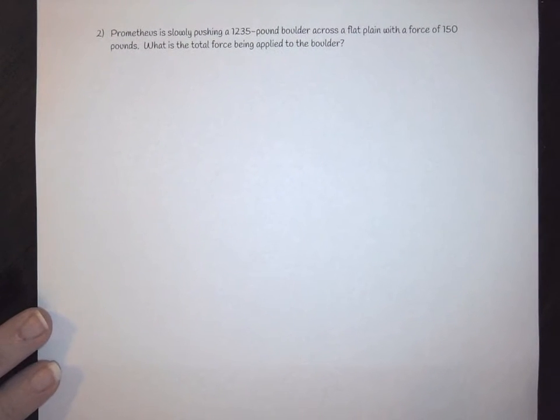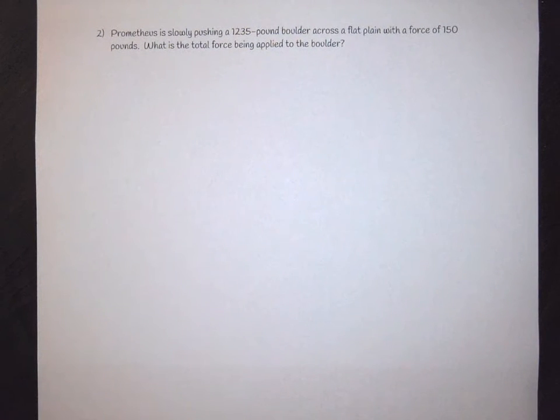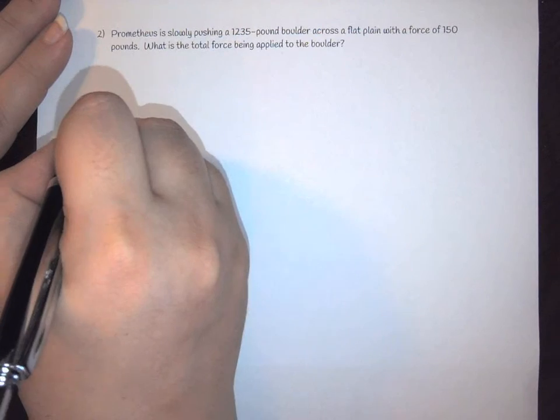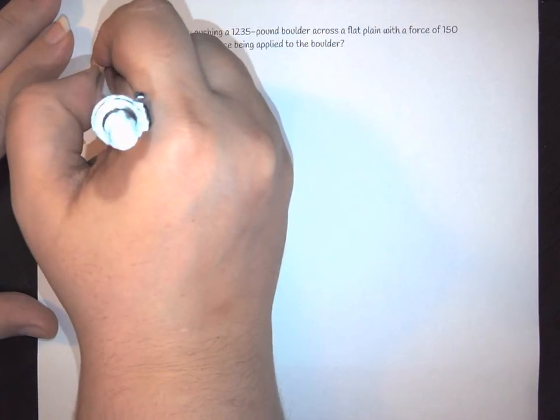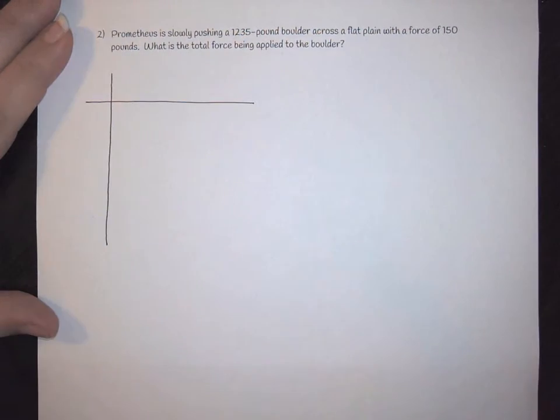Alright, let's look at another one that has more of a physics twist on it. Here it says Prometheus is slowly pushing a 1,235 pound boulder across a flat plane with a force of 150 pounds. What is the total force being applied to the boulder? So here we are actually going to be in your fourth quadrant, and let me show you why.